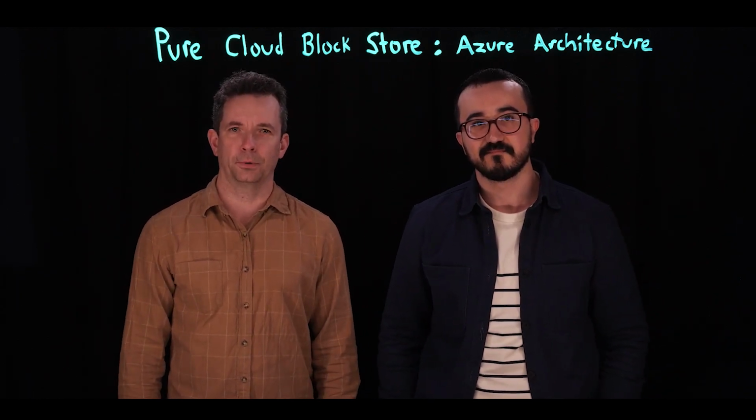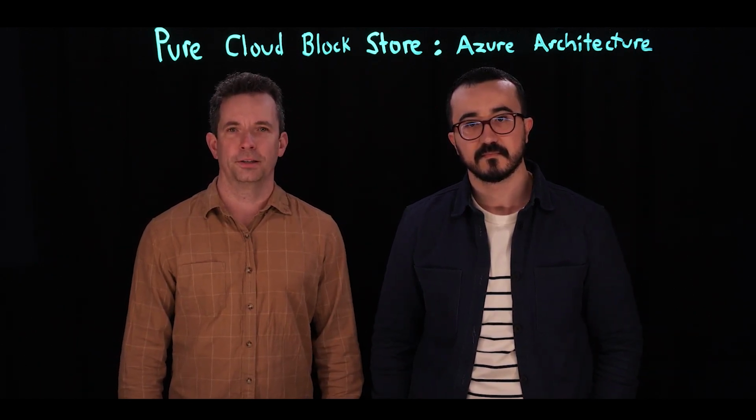In today's session, we're going to talk about Pure Cloud Block Store's architecture on Azure, and we're going to break it up into a couple of components. First, Adam will talk about some of the networking and other generic requirements that are needed in order to stand up a Cloud Block Store instance. And then we'll switch over to me, and I'll talk about some of the actual native Azure offerings and components that make up a Pure Cloud Block Store solution on Azure.